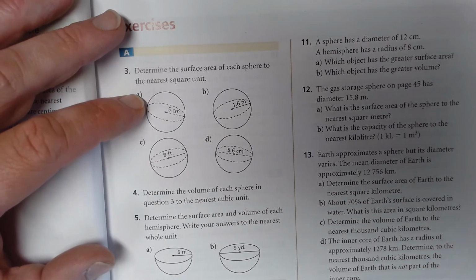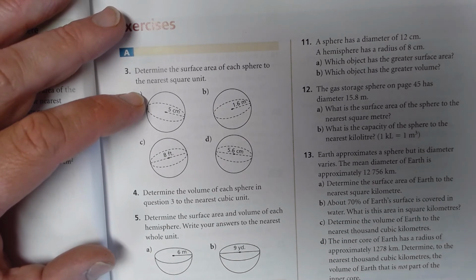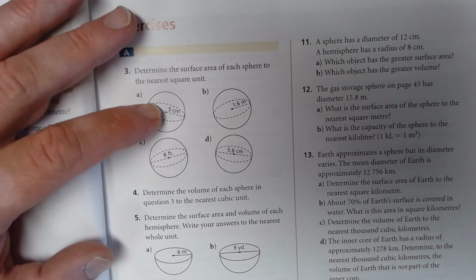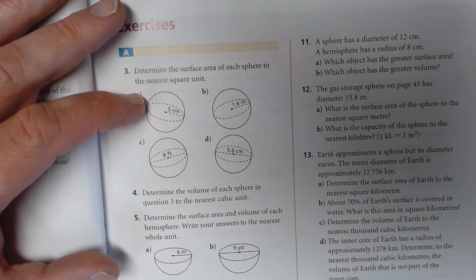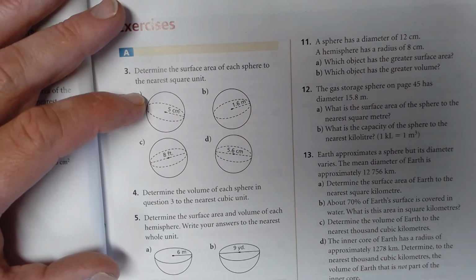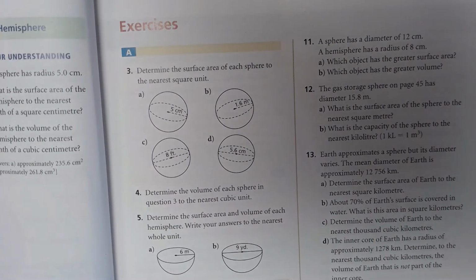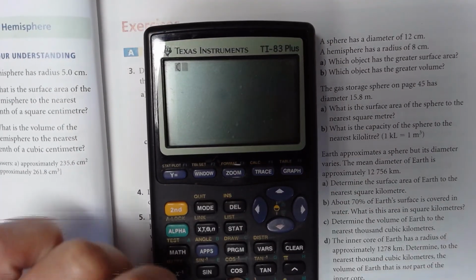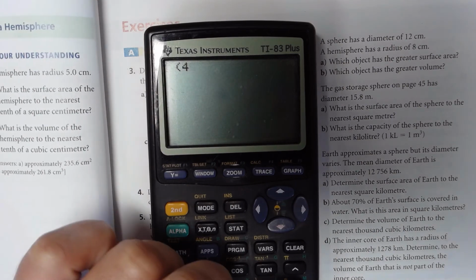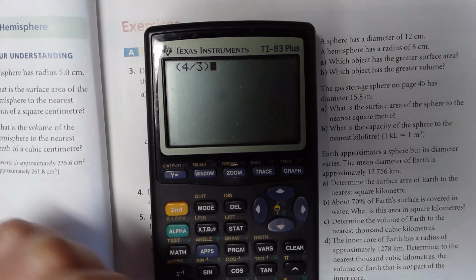So let's look at the first one here, right? The surface area, 4 times pi times 5 times 5, because you've got the radius of 5. For the volume, 4/3 times pi times 5 times 5 times 5. Does everybody remember how to do this? Remember with the brackets: bracket, 4 divided by 3, bracket.